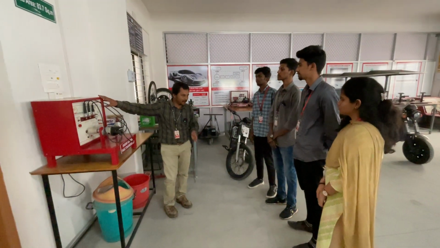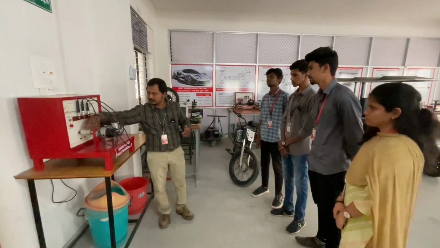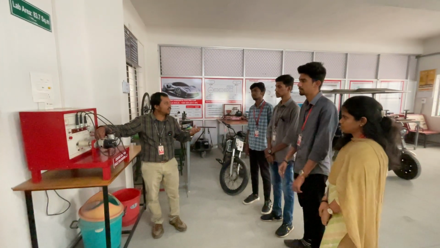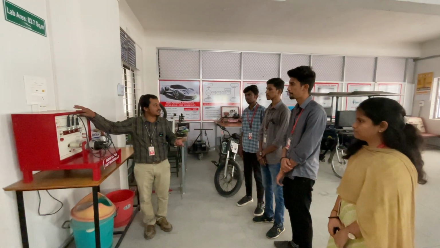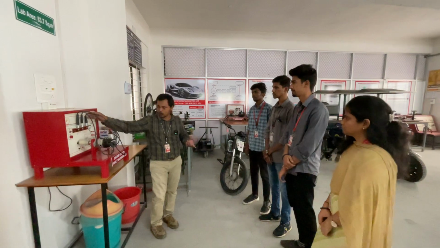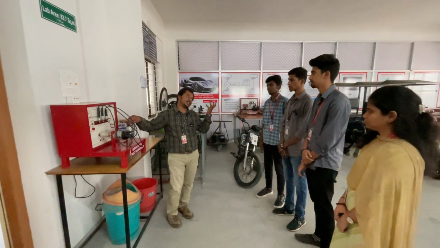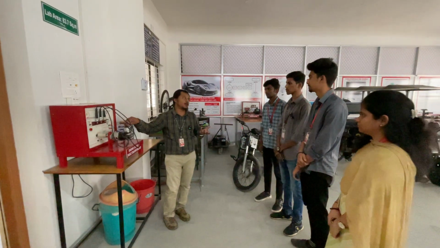So here what happens is the given input voltage is just 6 volt or 12 volt. Imagine this is a two-wheeler's spark plug, right? What is the battery capacity? We will use 6 volt, or if you go for a 350cc vehicle, you will have a 12 volt system, right?